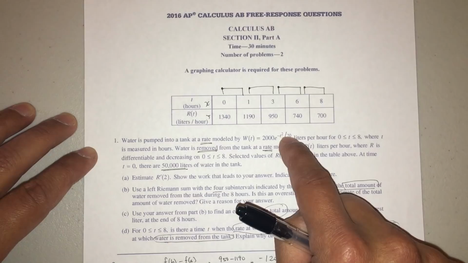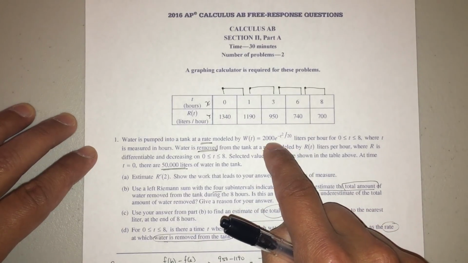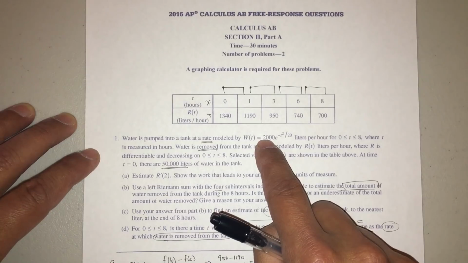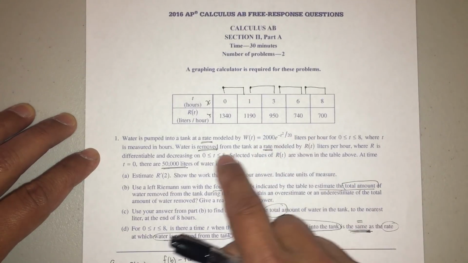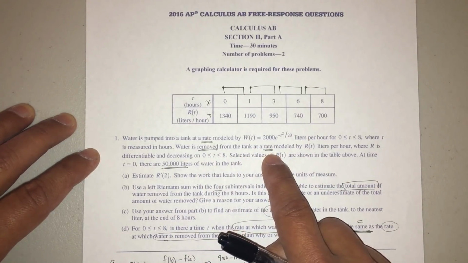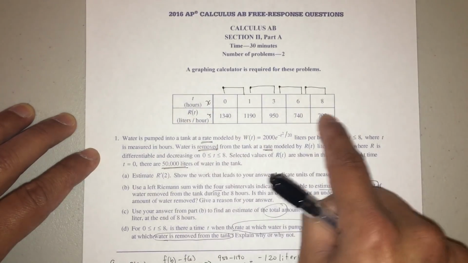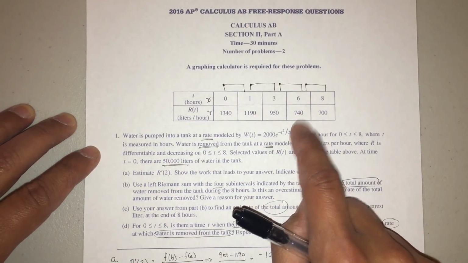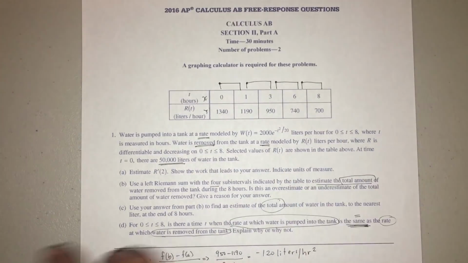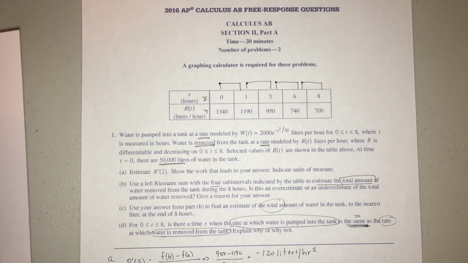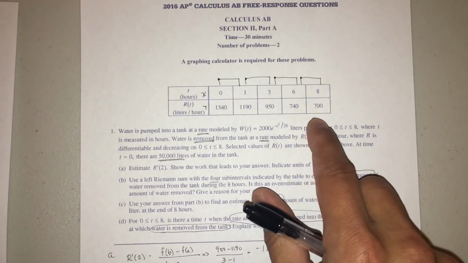But look at 2016. They gave us a table and it's a rate. You have a rate of water being pumped in, and water is being removed from the tank, modeled by R of t, and they give you a table. See, in 2016, they gave you a table. 2017, 18, 19, they didn't. So you know what? They're due for a table. Just make sure you're ready for this.